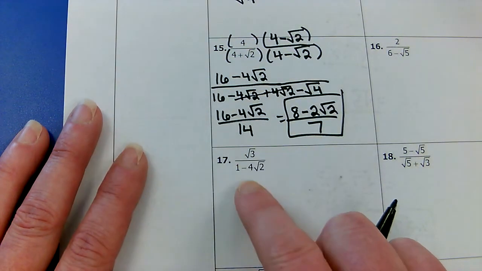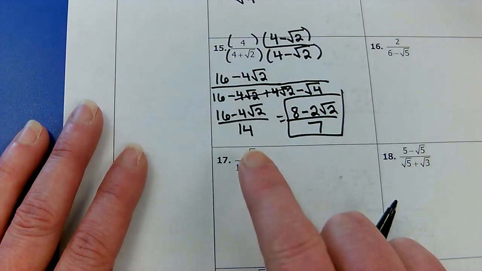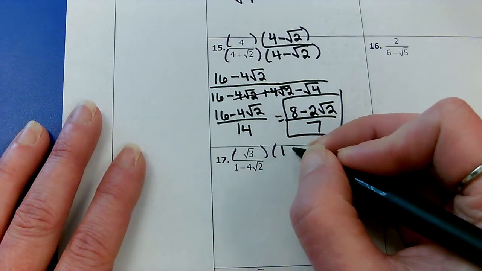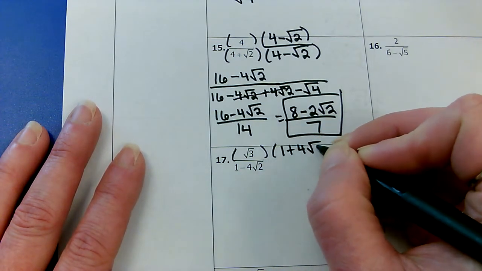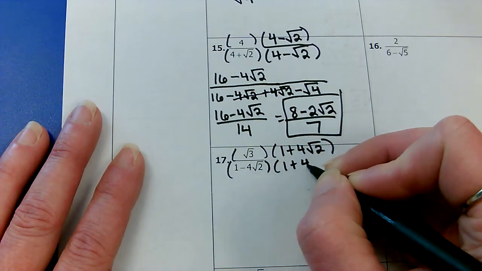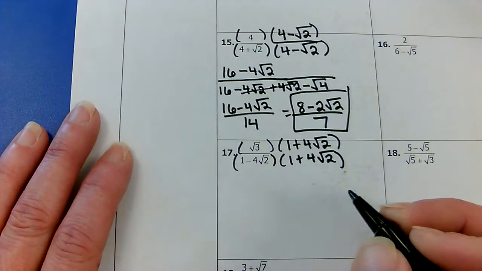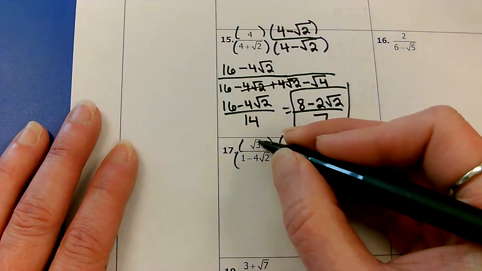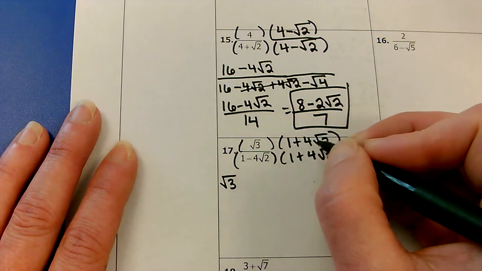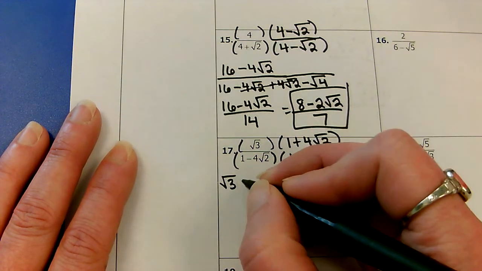What would be the conjugate of 1 minus 4 root 2? Well, it's going to be 1 plus 4 root 2. So in the numerator, when I distribute, square root of 3 times 1 is square root of 3. Square root of 3 times 4 square roots of 2.